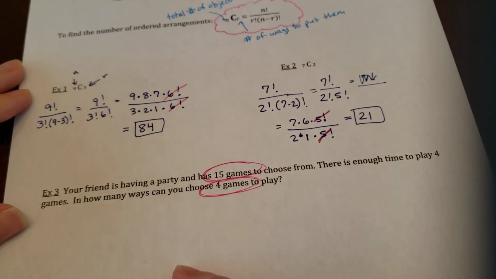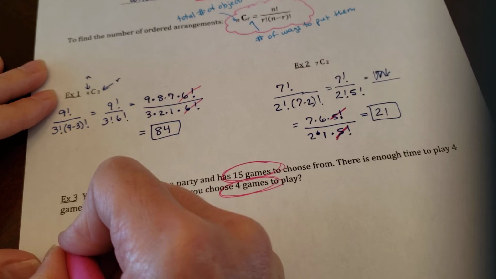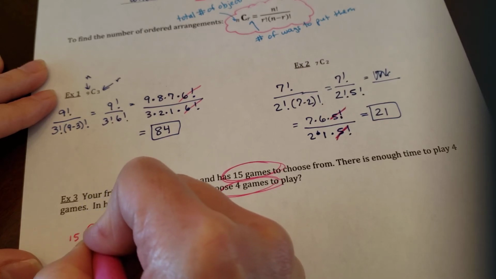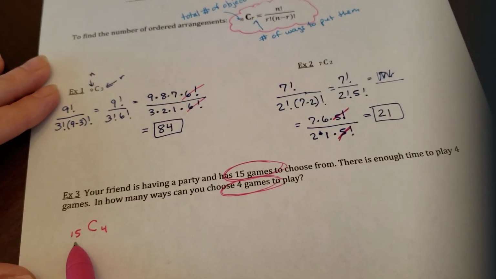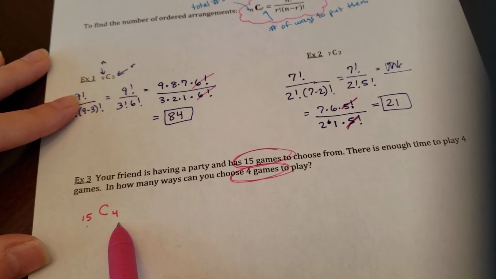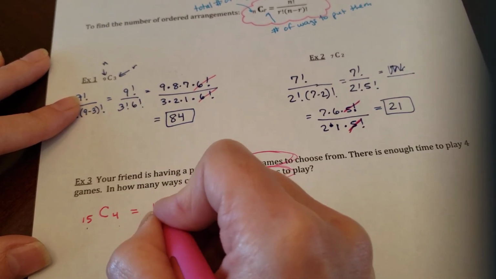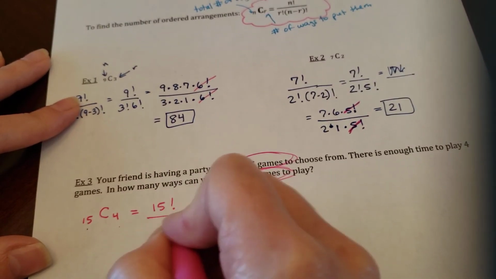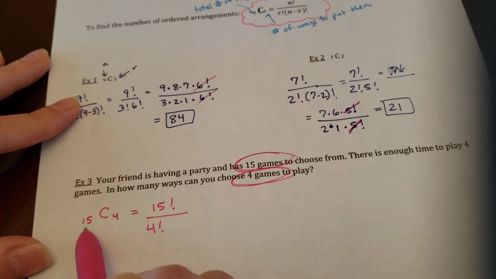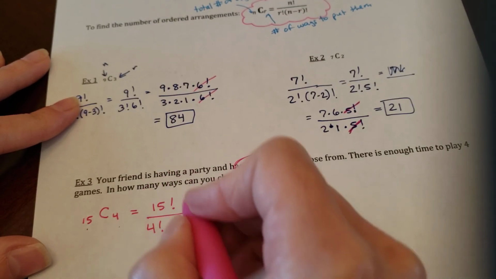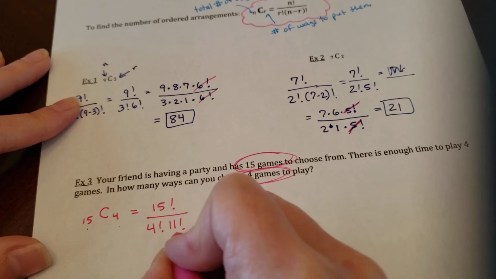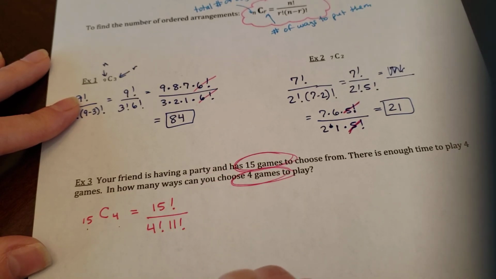So this is one where the order you play the games in doesn't matter, it's just that you play 4. So this would be a 15 choose 4. The formula would be 15 factorial over 4 factorial, and since we know when we subtract these we're going to get an 11, when I add these, I get 15.